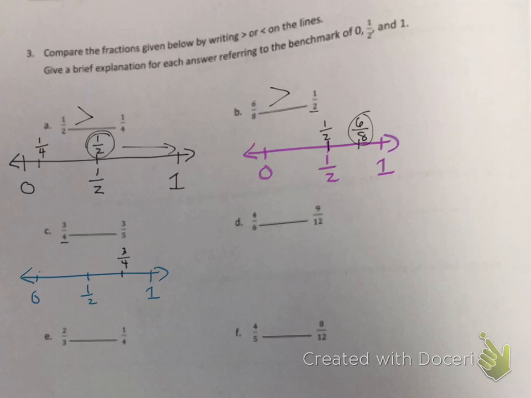And then what about 3/5? Let's use the same strategy here. 0/5, we'll have 1/5, 2/5, 3/5, 4/5, and then finally 5/5. Here we can estimate that 3/5 is going to be a little past 1/2.